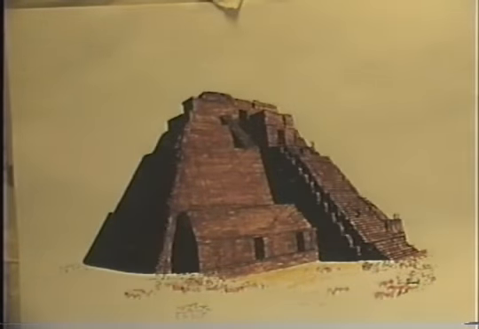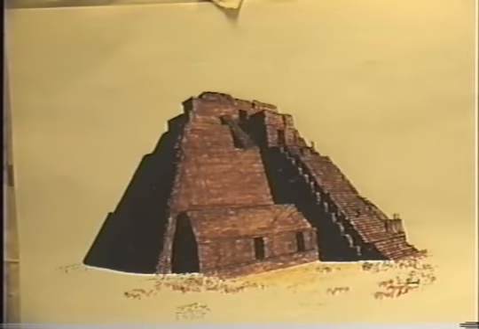Then we have this one, the so-called Pyramid of the Magicians at Uxmal in Mexico. The only round-cornered pyramid the Maya ever built. At least, it's the only one we've found to date. Can we figure out why? Yes, but not from this angle. It has to be done from above, looking down, in order that we may appreciate its base plan.